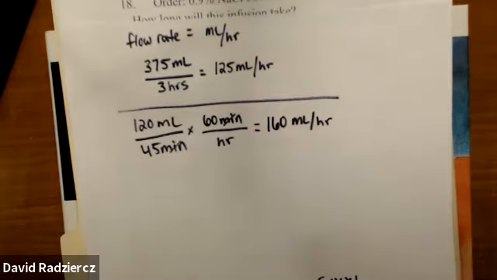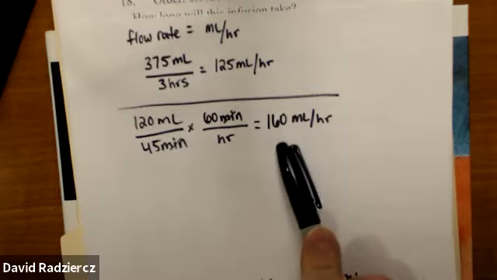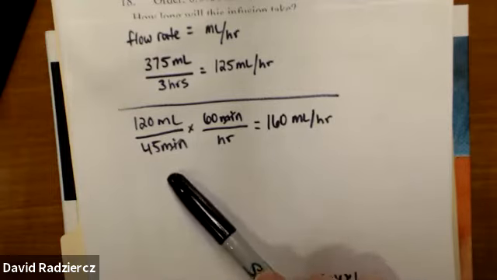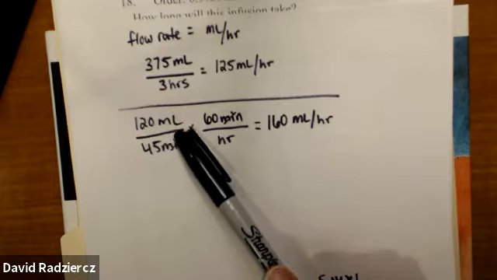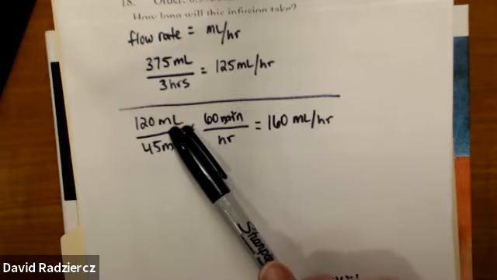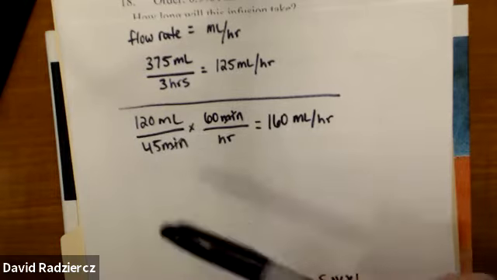So think about it from this standpoint. In 45 minutes, you will have administered 120 milliliters, but we can't program the infusion pump to do per minute. We can only program it to do per hour. So in an hour, if it went a full hour, you would actually put out more milliliters. So your number should be bigger. Like if this were 120 milliliters in 30 minutes, then you would set it to 240 per hour, because half of 240 is the 120 you're looking for.